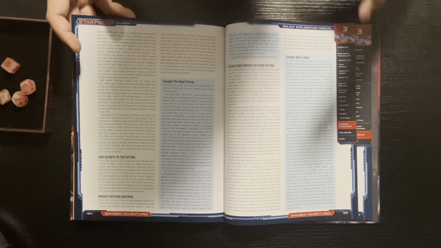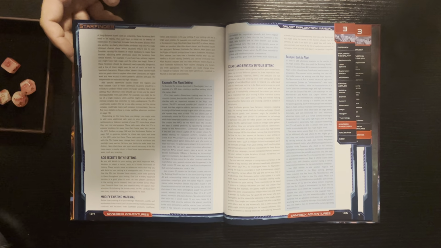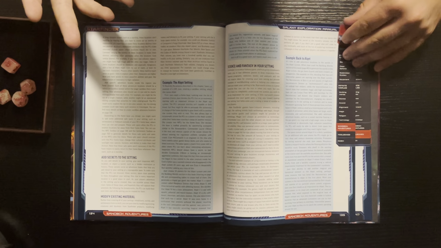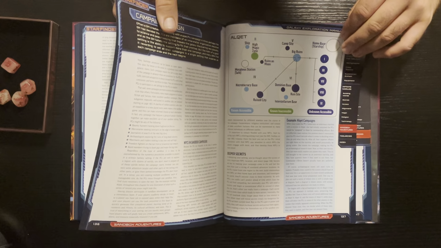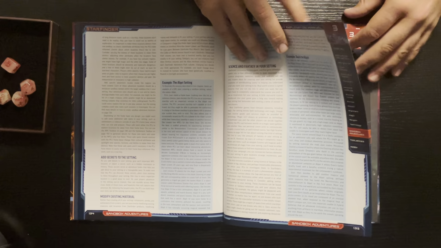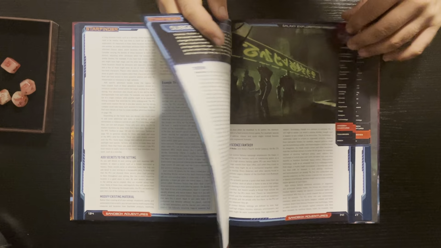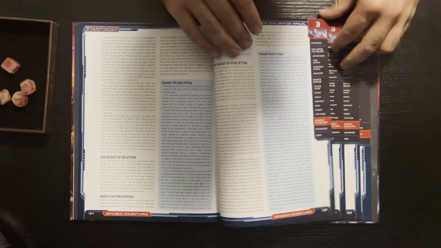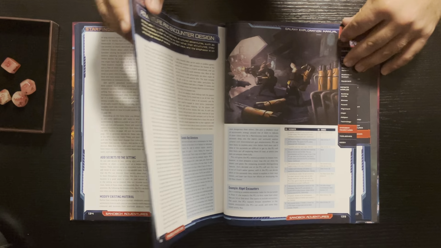I'm currently running a sandbox game, and I wish I would have had this rule set beforehand. For the most part, I did pretty well with what's in here, but it would have helped me out a lot more. One of the things they have in here is a whole system for creating NPCs on the fly, and that's always great.